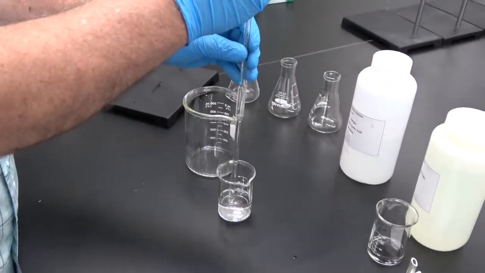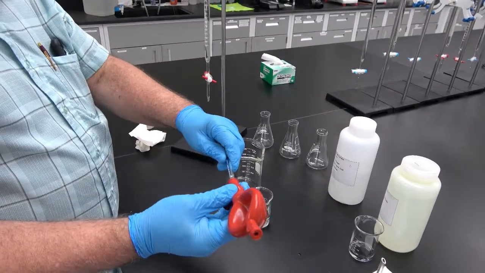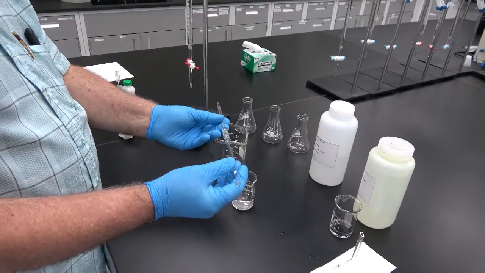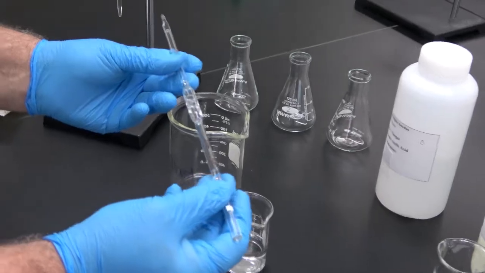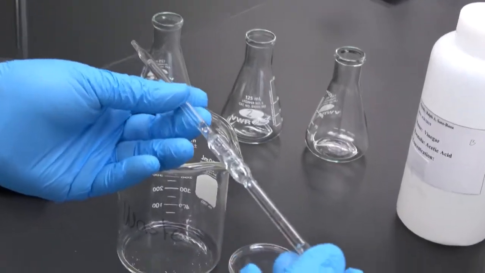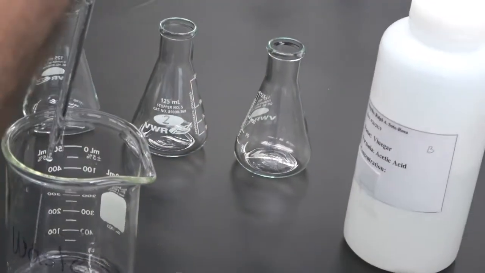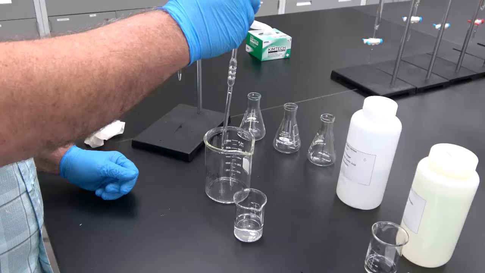At this moment, what we want to do is to condition the pipette. So we're gonna take a little volume, and what we're going to do is to take the filler out and rinse the pipette with the solution. And that needs to be done 3 times.